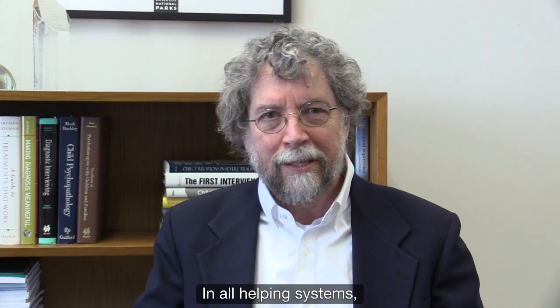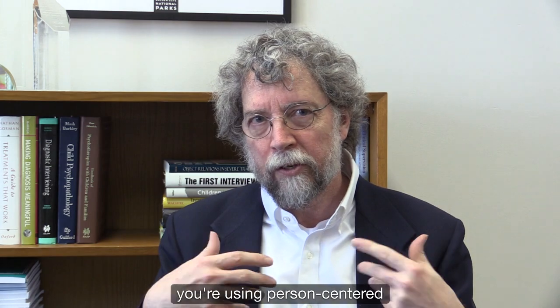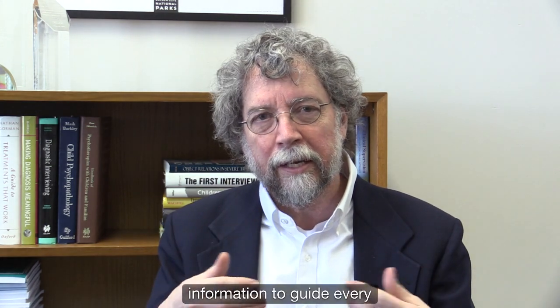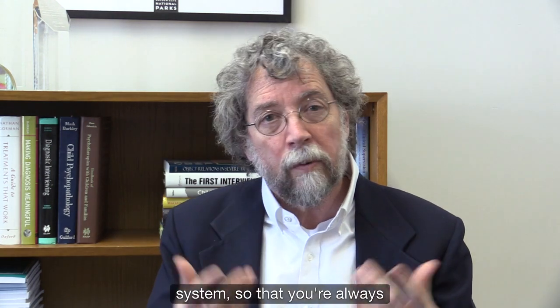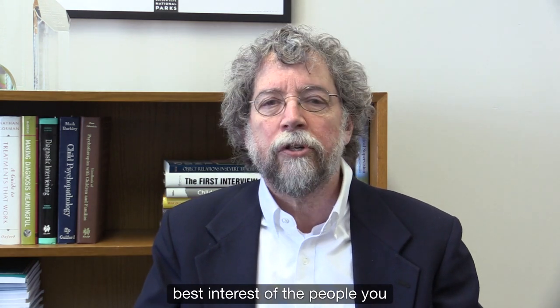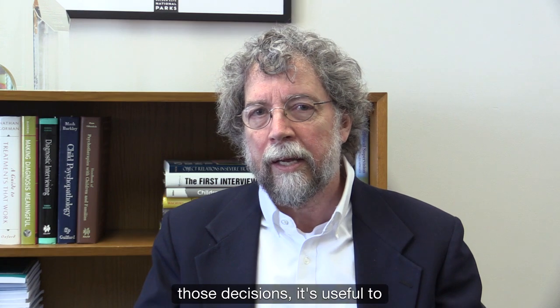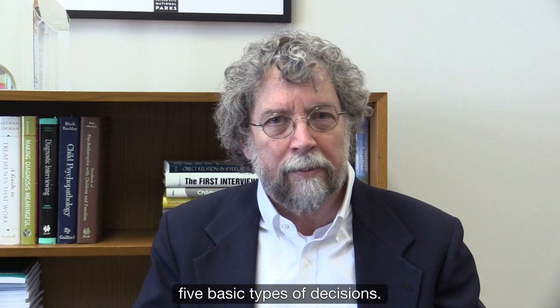In all helping systems, there's essentially 5 key decisions. So the idea of TCOM is you're using person-centered information to guide every decision at every level of the system so that you're always making decisions based on the best interest of the people you serve. In terms of understanding those decisions, it's useful to categorize those decisions into 5 basic types of decisions.